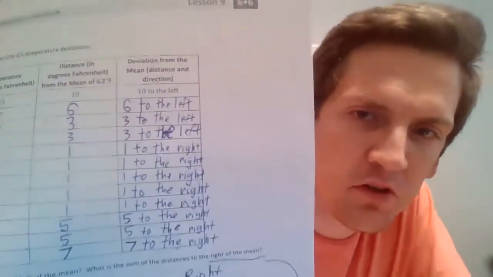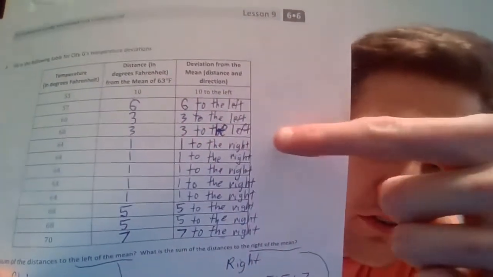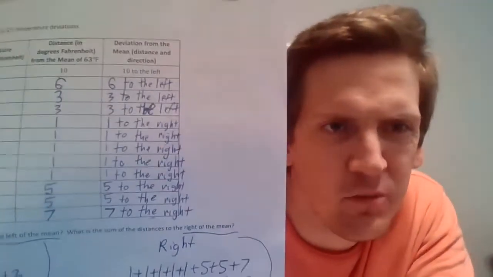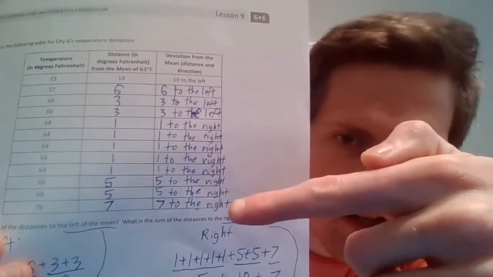Okay. So if I look back up at my table here, if I zoom it right in, I have several that are to the right. Now, that being said, just because there's a lot of them, some of them are just worth 1s. So that might make a difference. And we have a 10 up here for left. So maybe they'll balance out. Let's just see what happens. I got 5 1s. I have a couple of 5s and a 7. So I'm going to go ahead and add them up and see what I get.